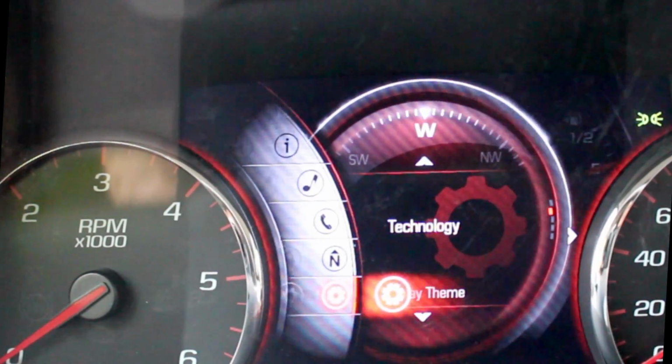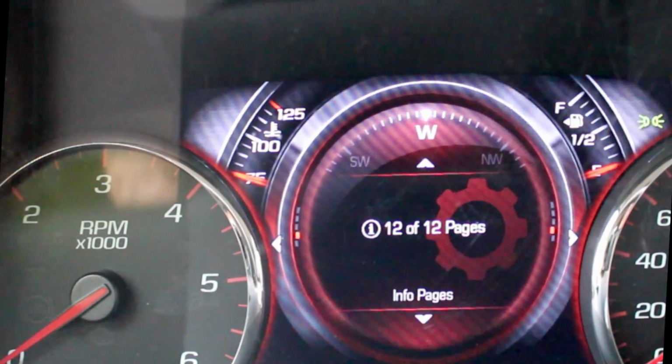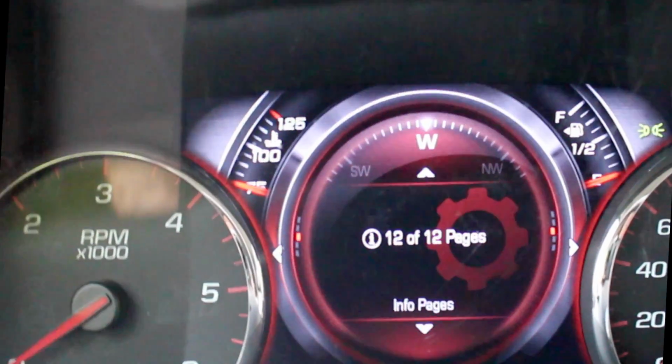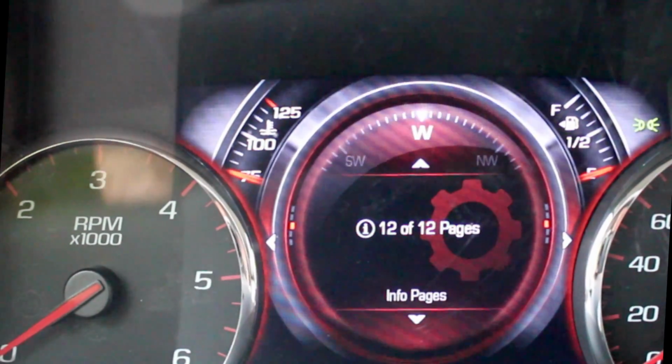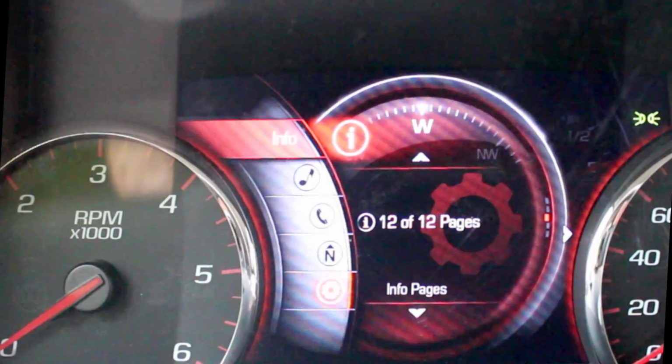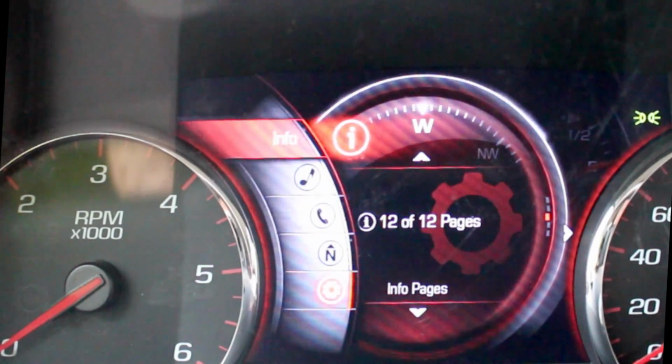Okay, next. So, 12 of 12 pages. So I've shown you here in the information thing, I've shown you 12 pages, the average fuel economy and everything.